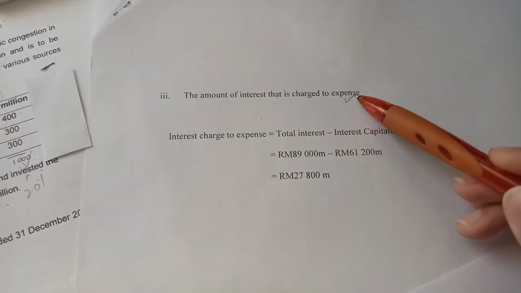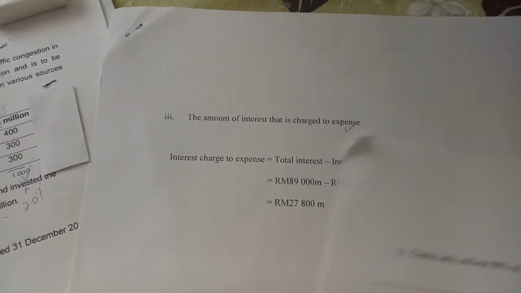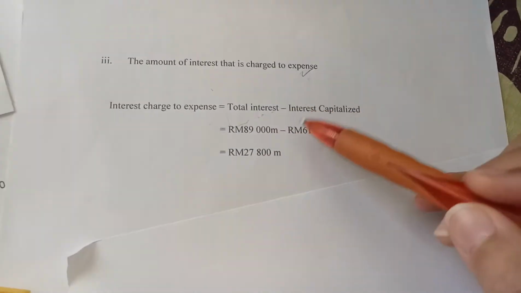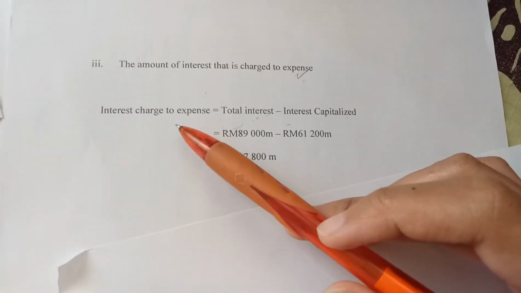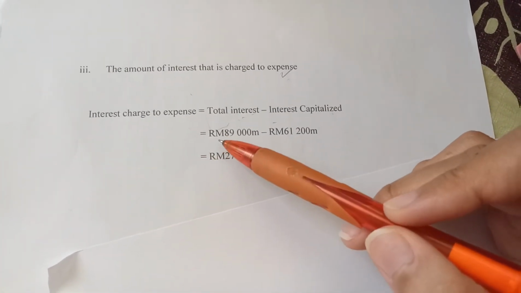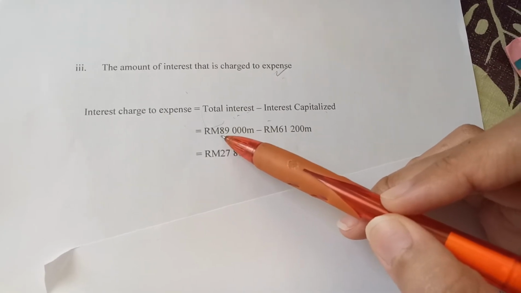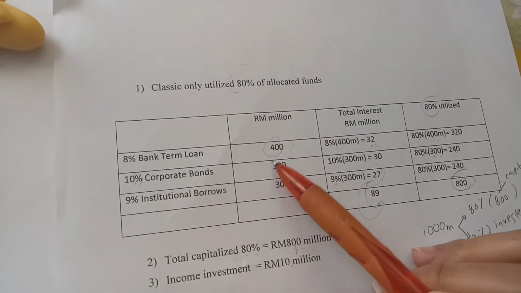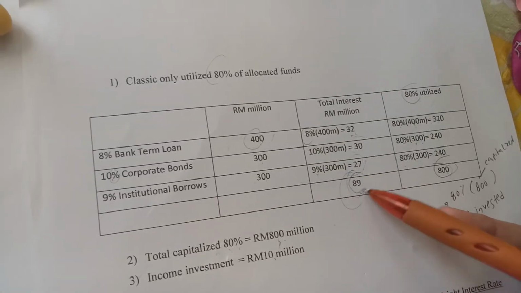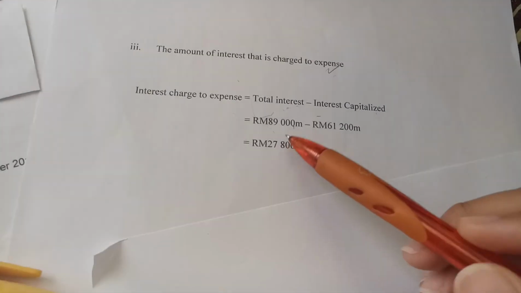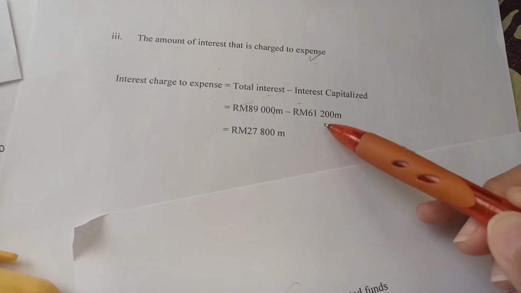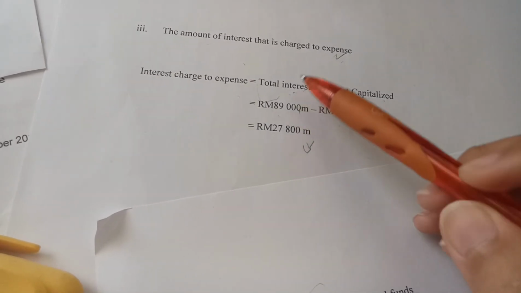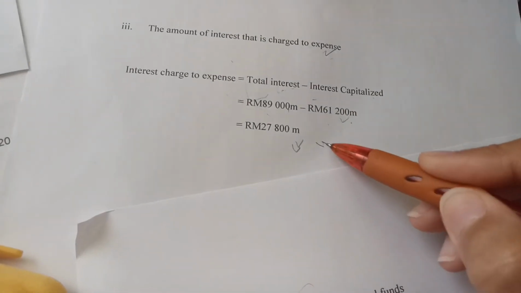The next question is the amount of interest that we charge to expenses. We put this to the profit or loss. How we get this: for interest charged to expenses, the total interest that we calculated from the table, we minus the interest capitalized. This total interest, RM 89 million, we got from the amount borrowed multiplied by the interest rate. So we minus the interest capitalized, which is 61.2 million. So the balance is RM 27.8 million. This is the interest charged to expenses that we put in profit or loss.